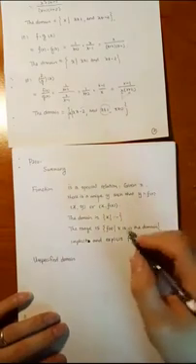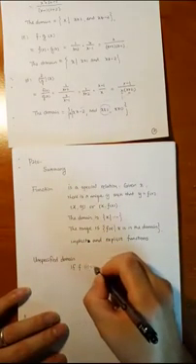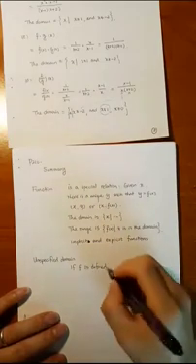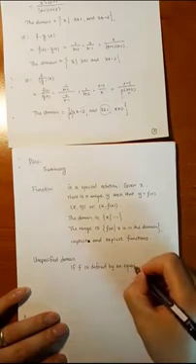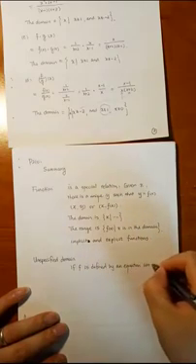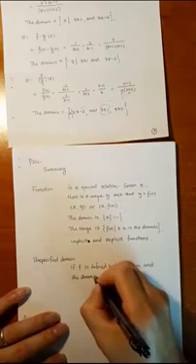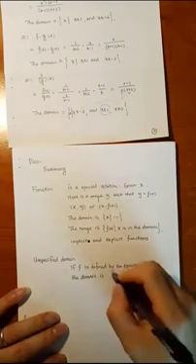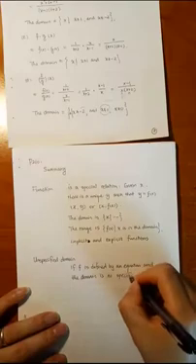Sometimes a function f is defined by an equation and the domain is not specified.